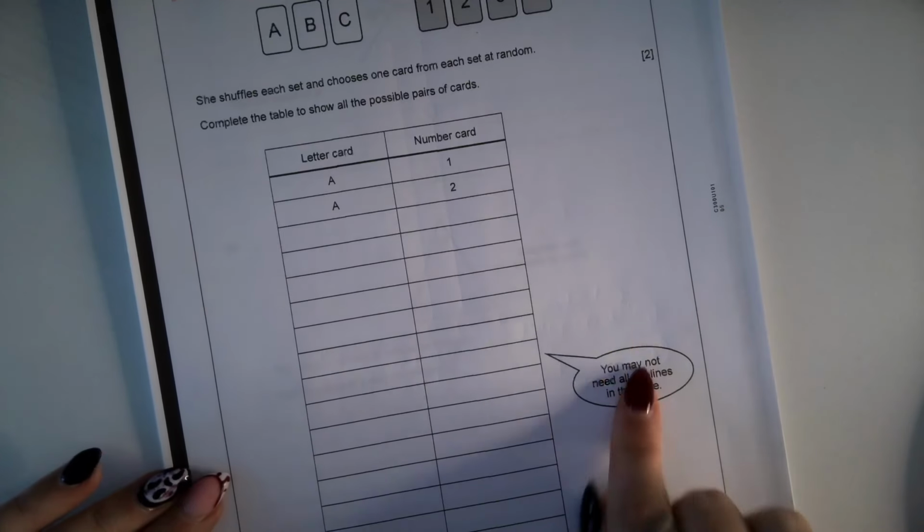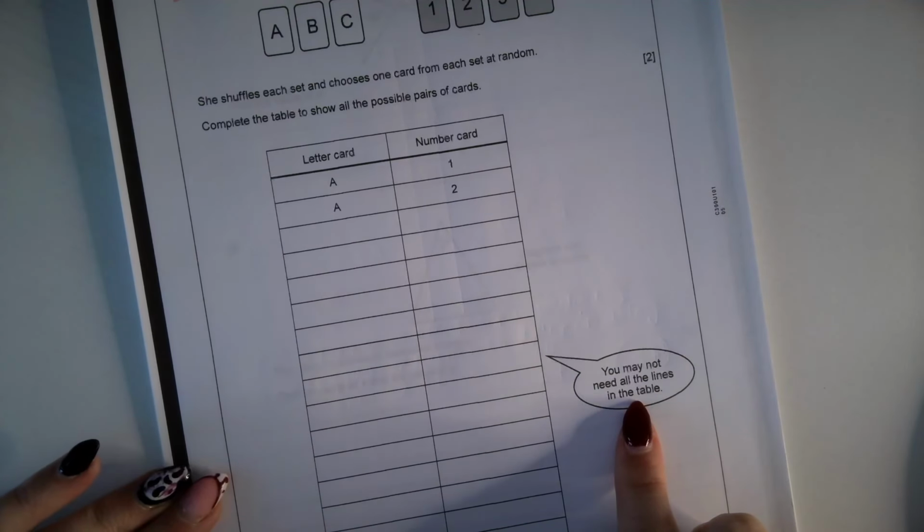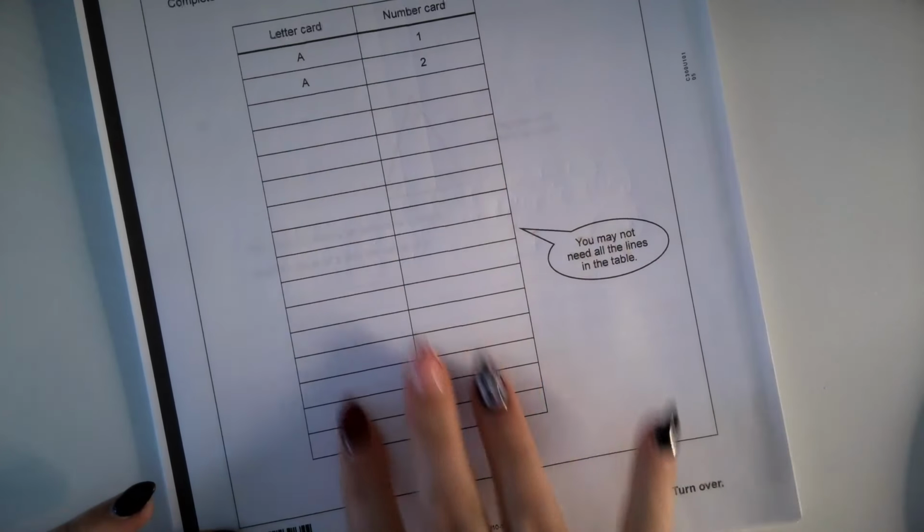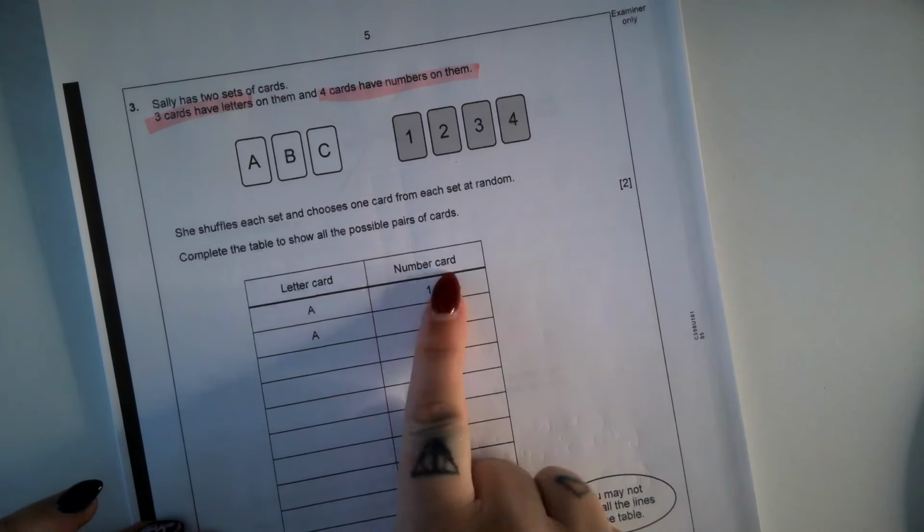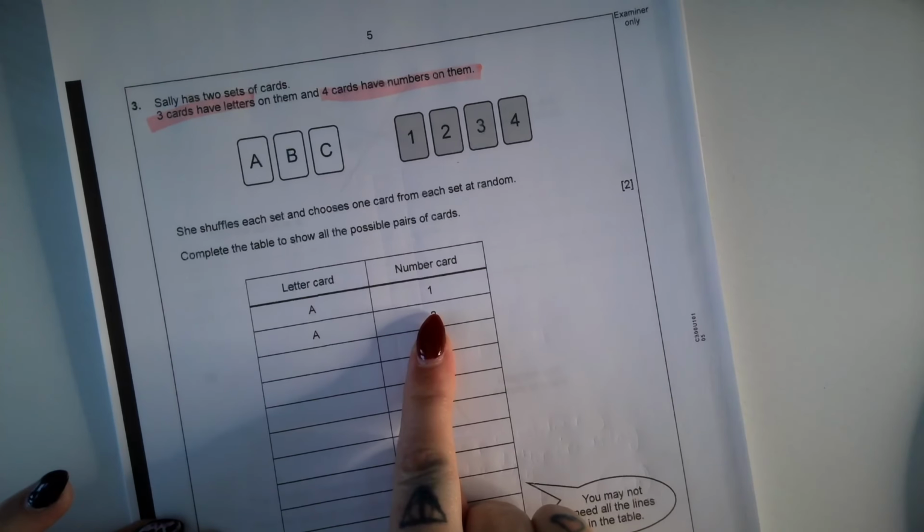Now what it says here is really important. It says we may not need all the lines in the table. Okay, so be aware of that. They've given us lots of lines, but we might not need to use them all. So don't let that throw you. And they filled in some possible pairs for us already.